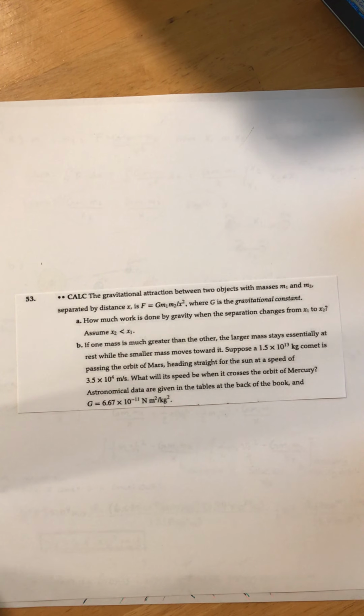Okay, so number 53: the gravitational attraction between two objects with masses m1 and m2 separated by a distance x is F equals G times m1 times m2, all divided by x squared, where G is the gravitational constant. A, how much work is done by gravity when the separation changes from x1 to x2, assuming x2 is less than x1? And B, if one mass is much greater than the other, the larger mass stays essentially at rest while the other mass moves towards it.